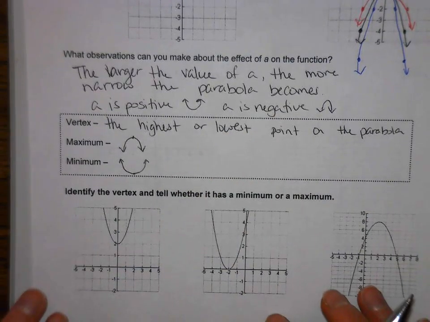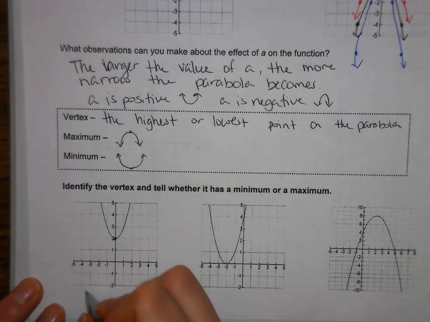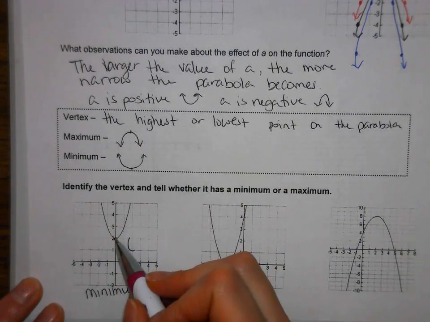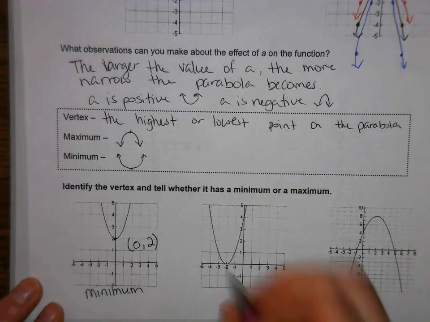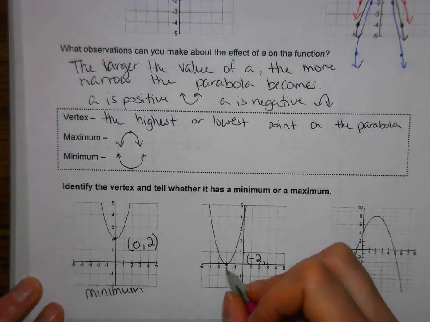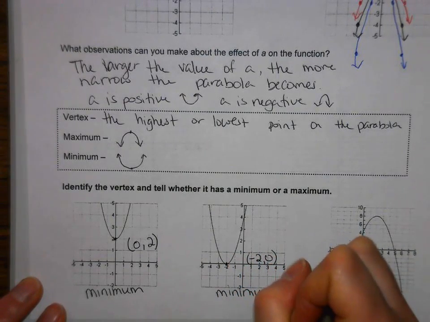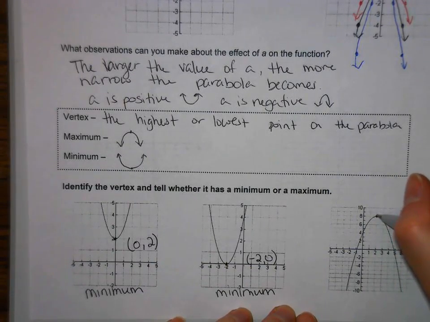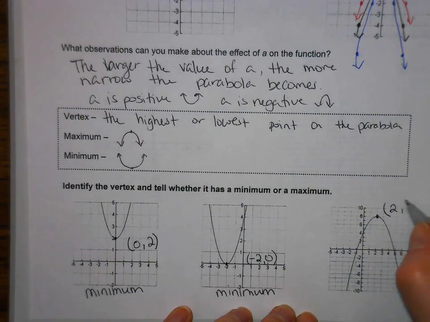So let's look at these three examples down here. If we look at this, here's our vertex, so it's going to be a minimum. And our vertex is at x equals 0 and y equals 2. Here's our vertex for the second one. The x value is at negative 2, and the y value is at 0. And this is also a minimum. And our last one, our vertex is up here. It's at 2 on the x-axis and 8 on the y. And this is going to be a maximum vertex.